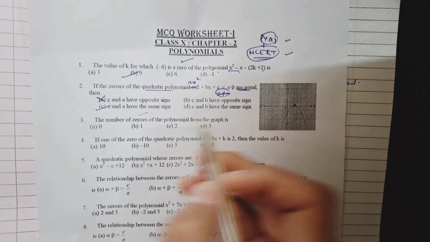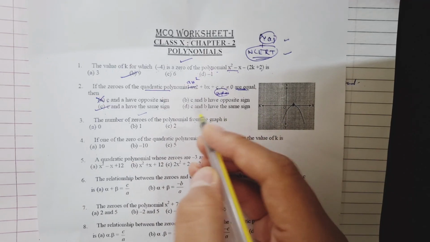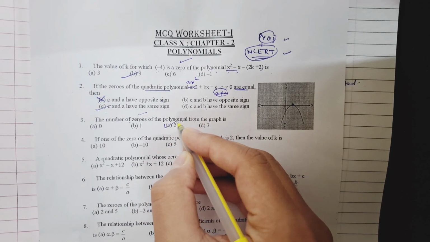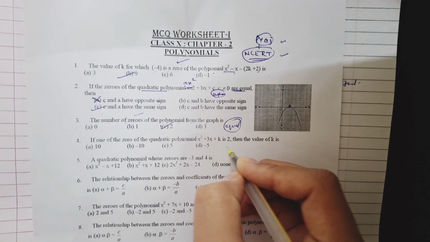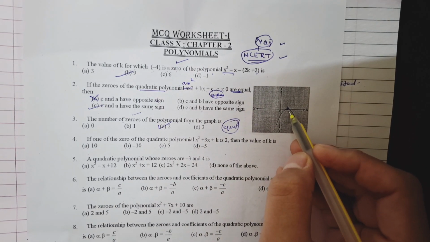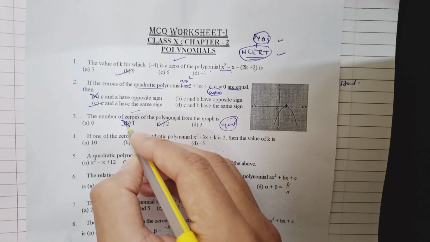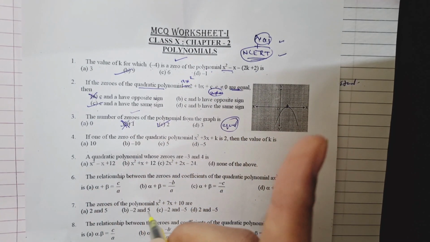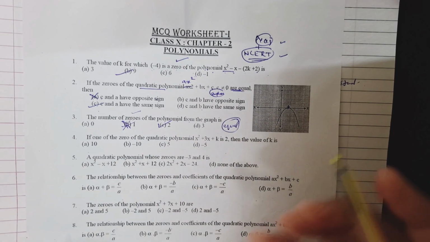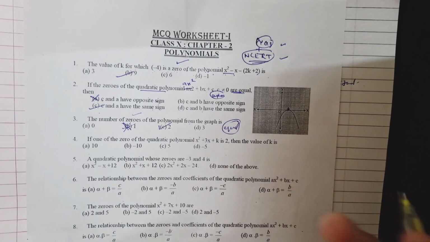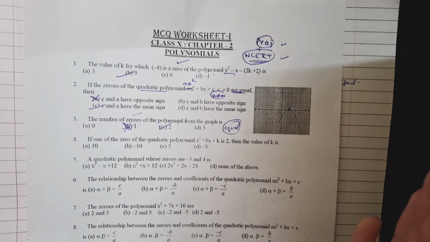But we have to find the number of zeros of the polynomial graph. Obviously the number of zeros is 2, but both zeros are equal. Here we can't say that it is touching only one point, so the answer is not 1. The zero is 1, but the zeros are 2 because both are equal, and you can check from the graph, it is a quadratic polynomial. Of course there will be 2 zeros. Okay, now we will move on.